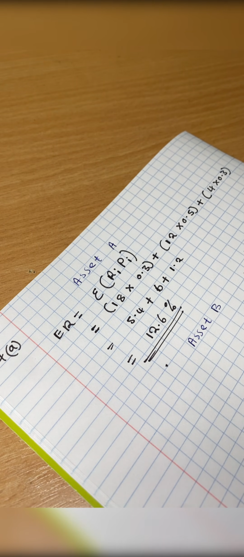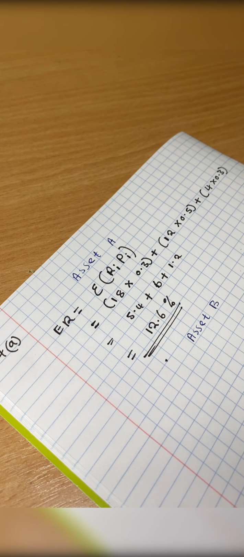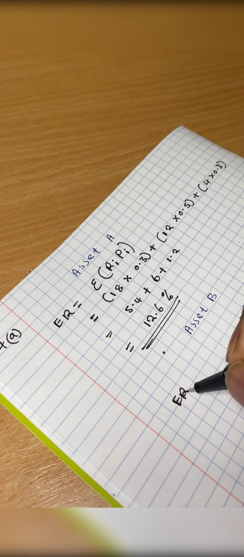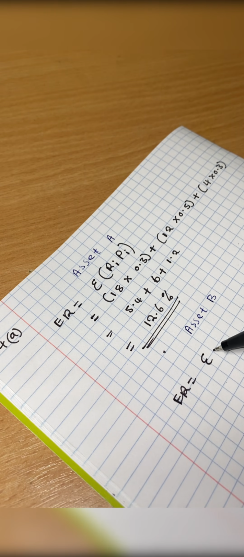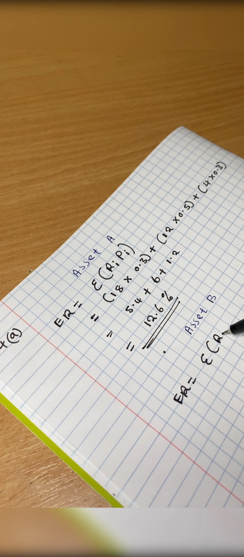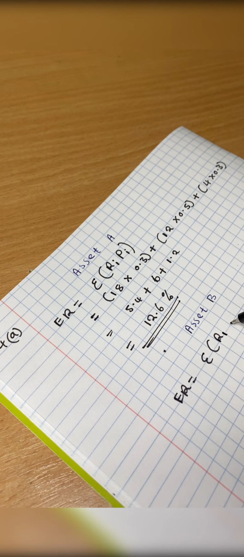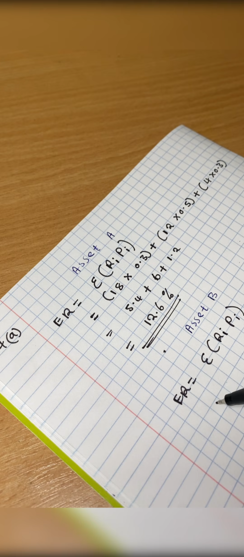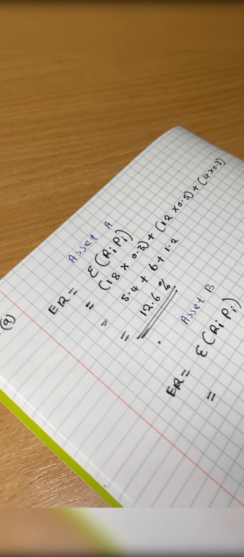For asset B, we are doing the same. We want to come up with the expected return. So what did we say? Expected return is just the summation of the return on B multiplied by the probability of B in all three states of the economy.